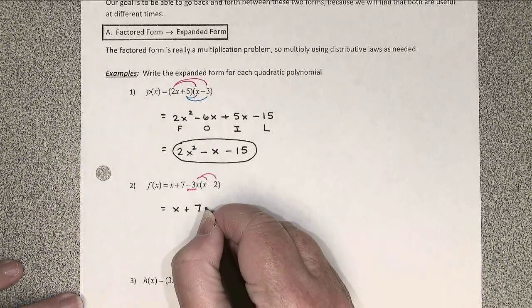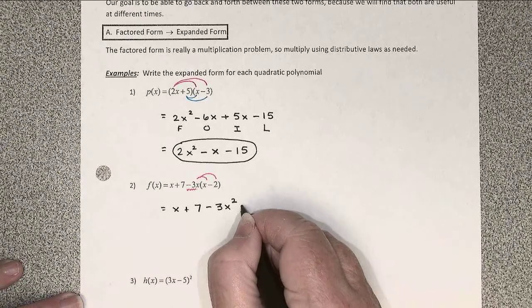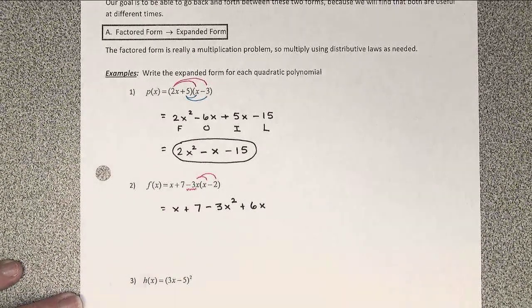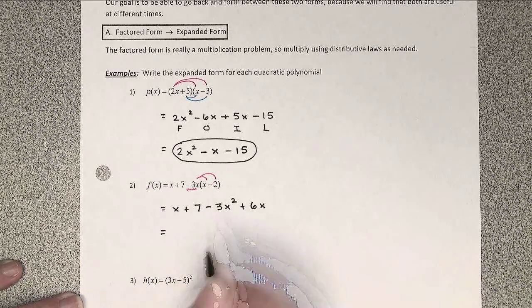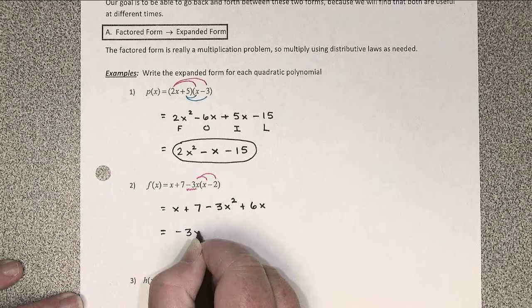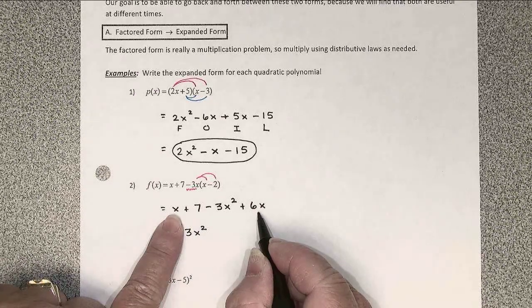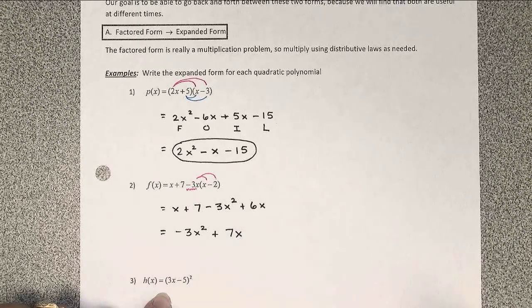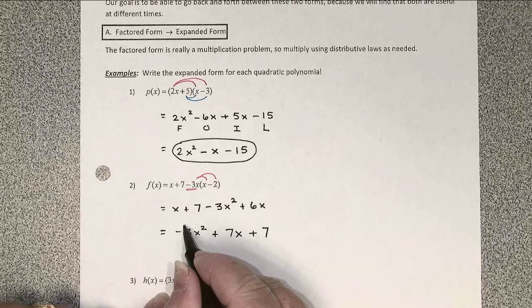When I distribute the negative 3x, I get negative 3x squared plus 6x. I always like to write my answer in descending order, so I'll start with the negative 3x squared. And then I'll combine those terms. 6x plus 1x would give me a plus 7x. And finally the constant term, plus 7 at the end.